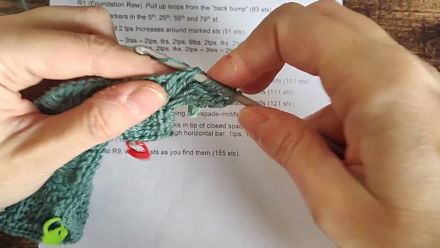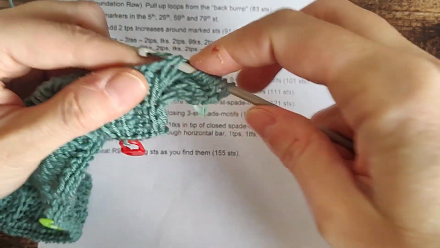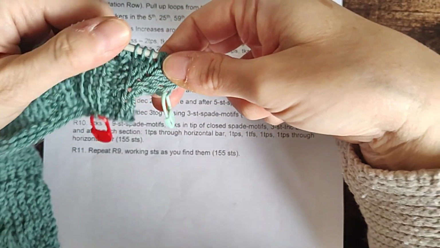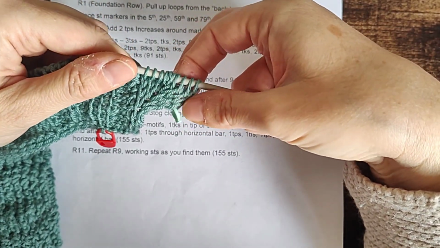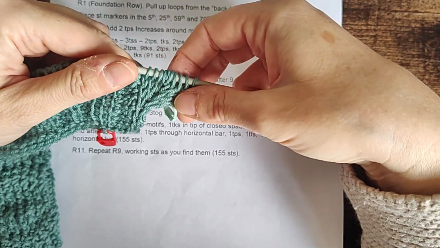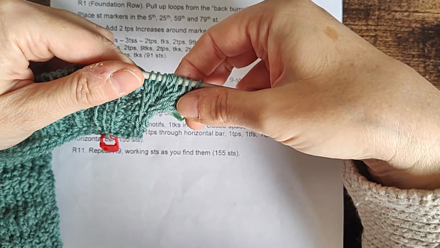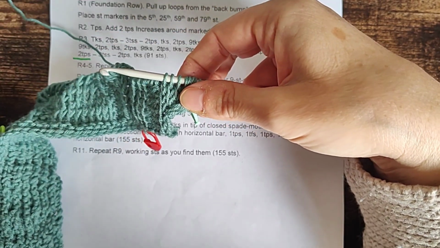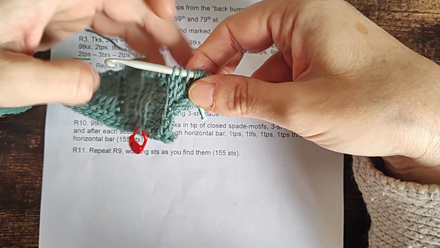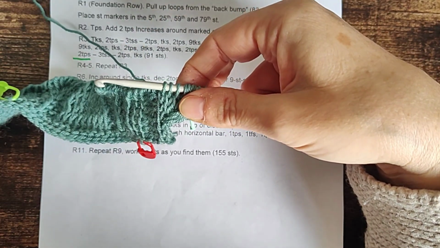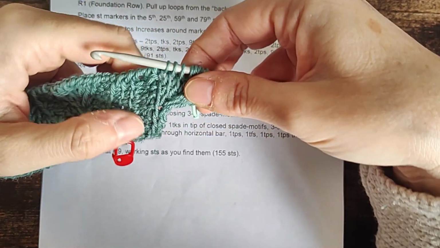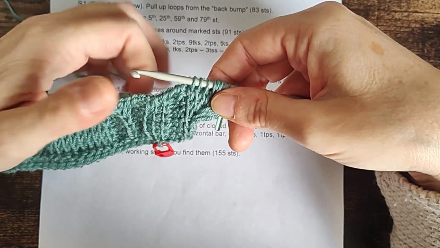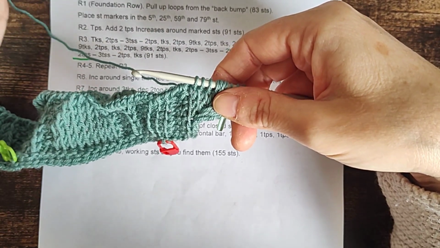Then I work the next 3 stitches in knit stitch, and in this way I have pulled up 9 loops on the hook for my growing spade motif. This is what I will be doing in all growing spade motifs, and this is the largest number of loops I'm going to draw up for the spade motif. Afterwards we are going to decrease, but you will see.